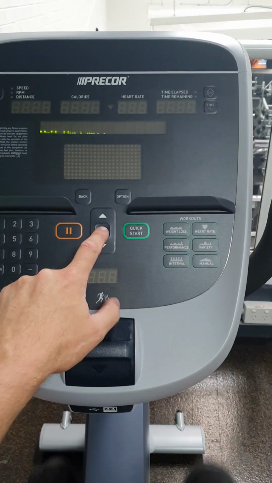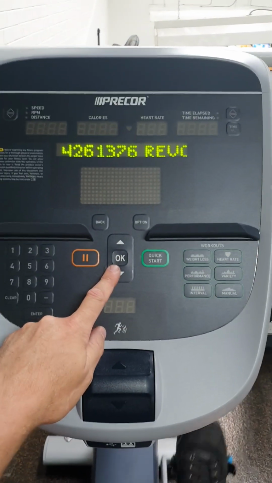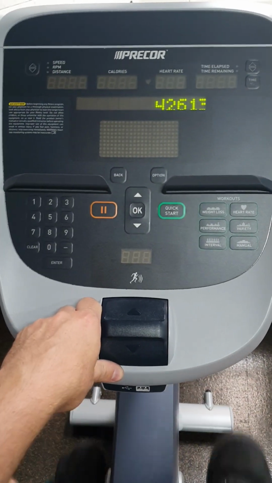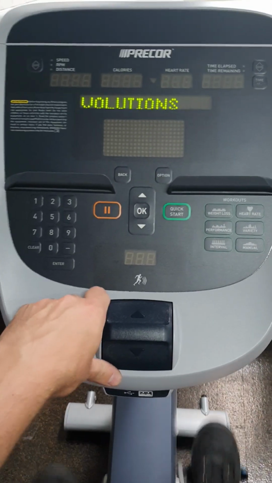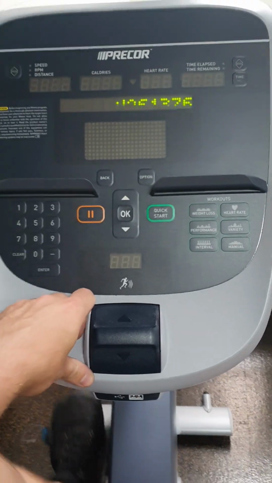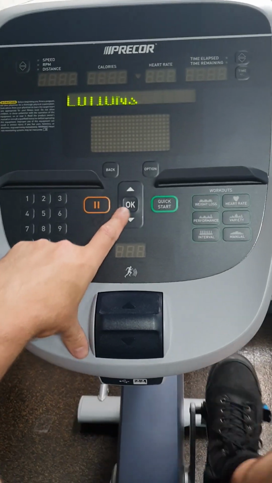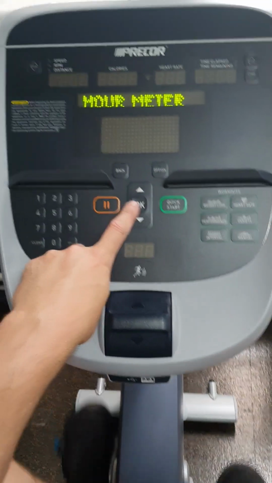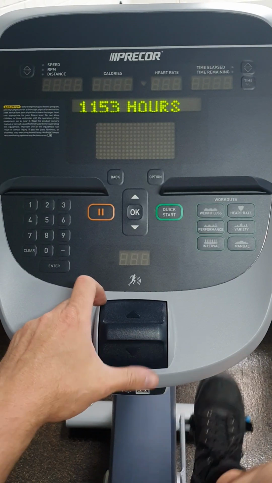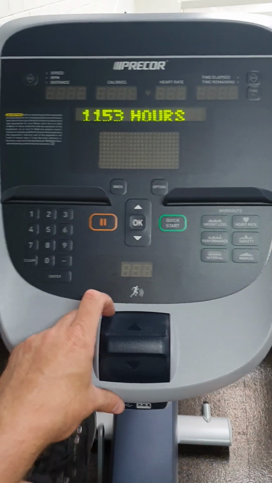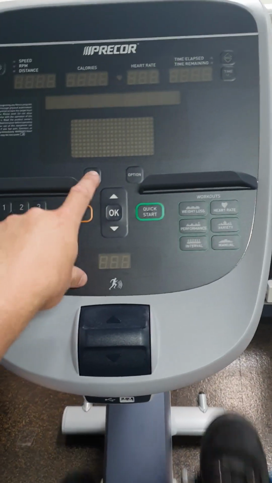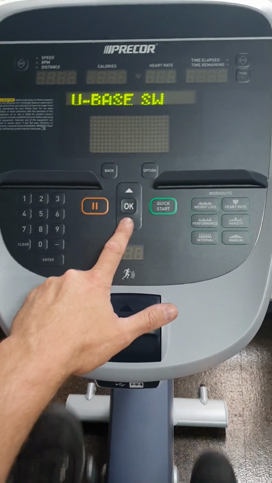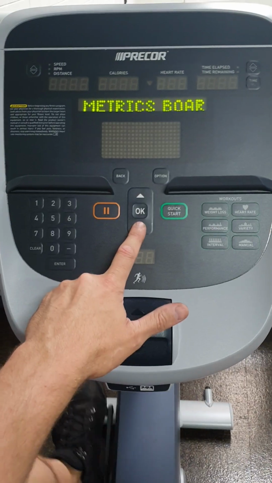And then from here, you've got odometer, so you hit OK, and that'll tell you the revolutions. These are recumbent bikes, and upright bikes will give you revolutions of the cranks. So you might jot that down for your PM service report. Hit the back button, hit down, hours as well, hit OK, and there's your 11:53 hours. Hit back button.